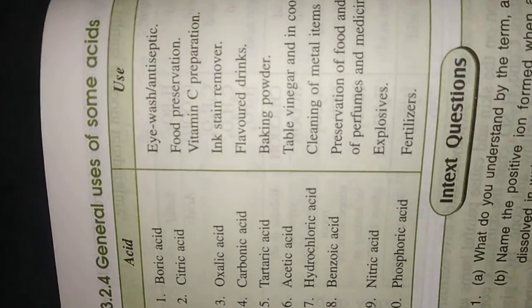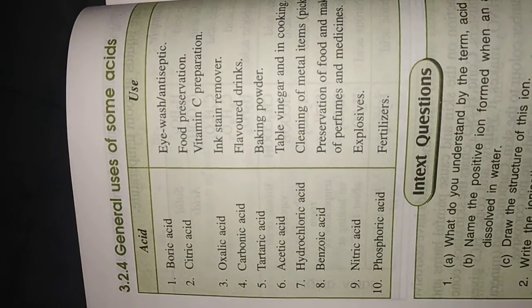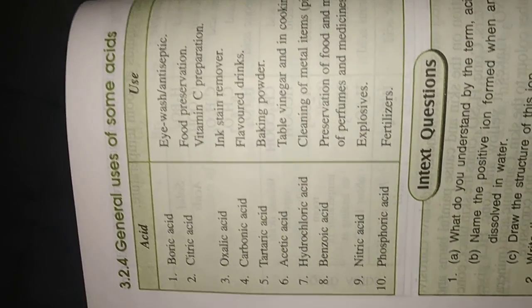So general reactions, please learn by heart from now onwards, so that it will help later in the chapter. Now the last is general uses of some acids, which are already given in your books, table 3.2.4.